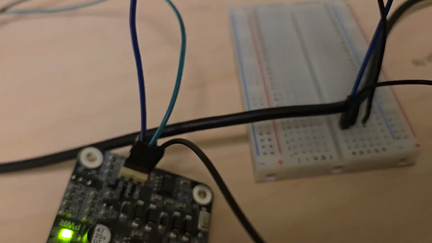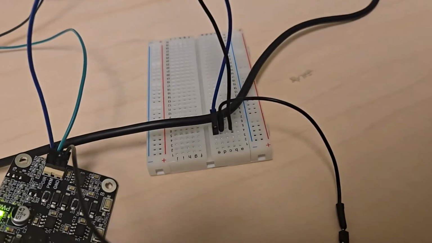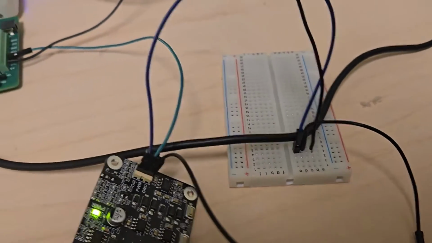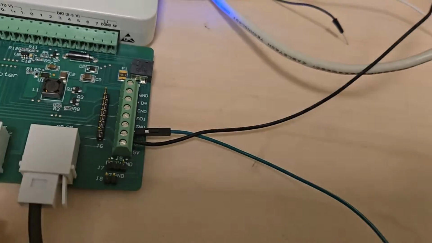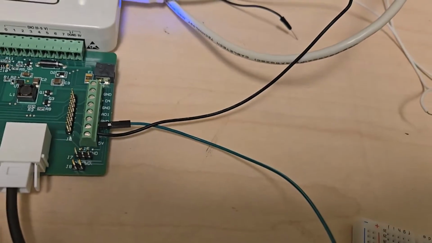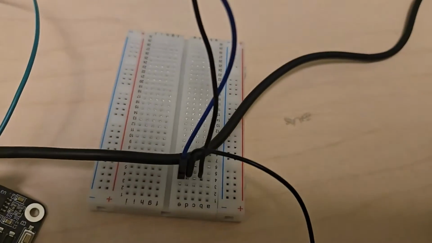We have our direction, and because we're not flipping it, it's just going to be shared with our ground. Our pulse width modulation goes to our old friend, analog output A0, 0 to 5, to modulate that 12 volt excitation. We have essentially our ground that's here, and that's also shared with the ground there.